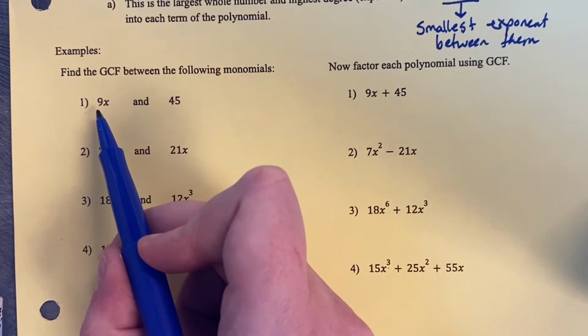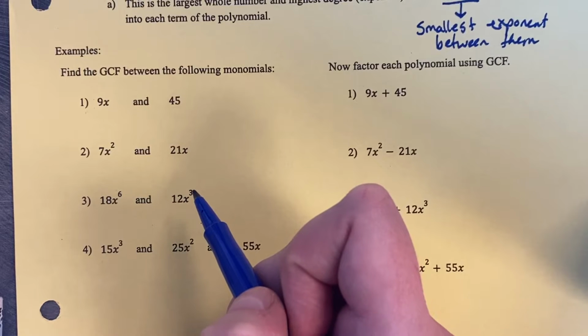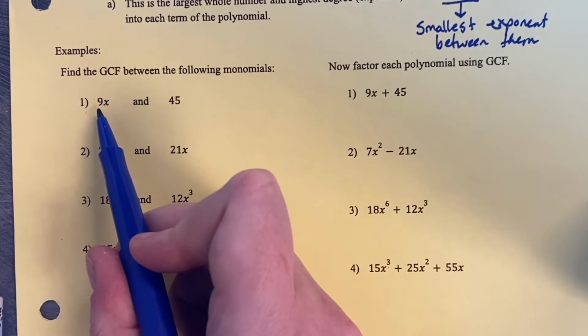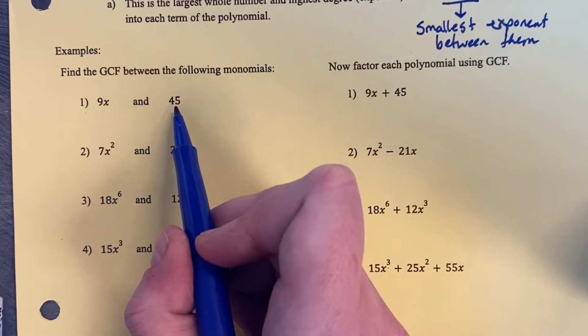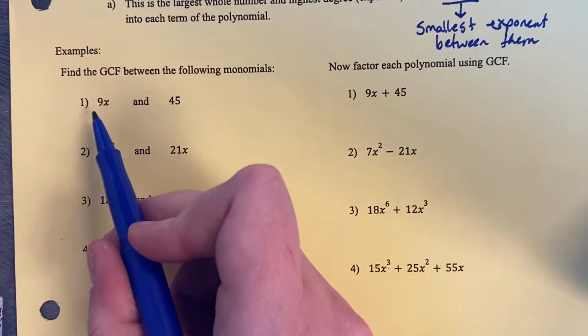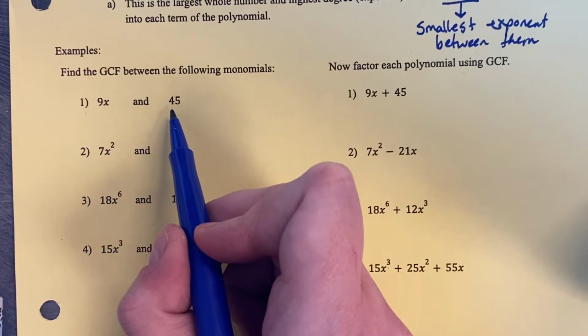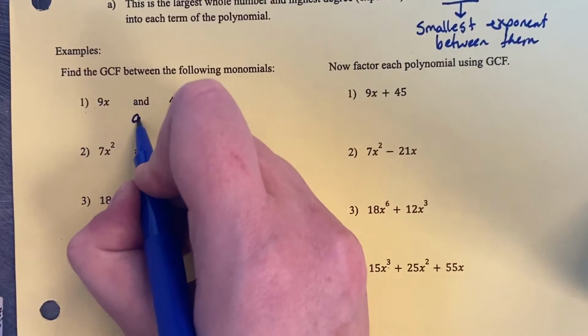So what is the value that can divide both 9 and 45? Now, the common answer is 5. But think about it: does 9 divide by 5? No. You came up with 5 because you know that 5 divides 45. But 9 divides 9 and 9 divides 45. So the greatest common factor between 9 and 45 is 9.